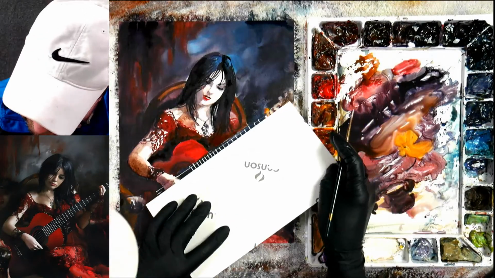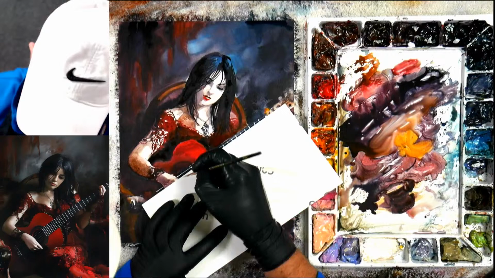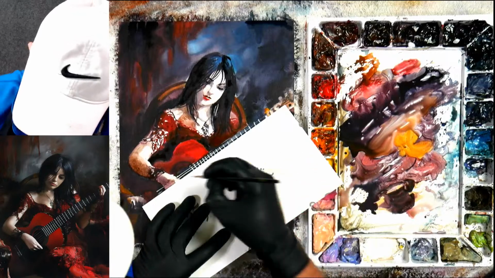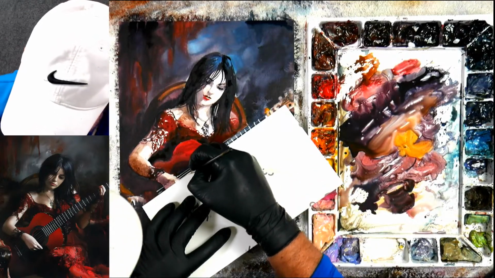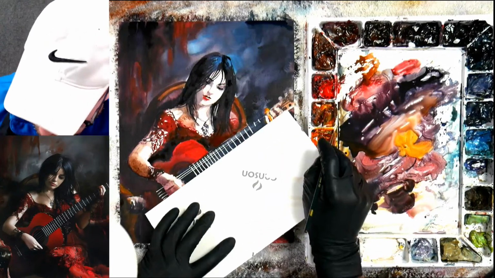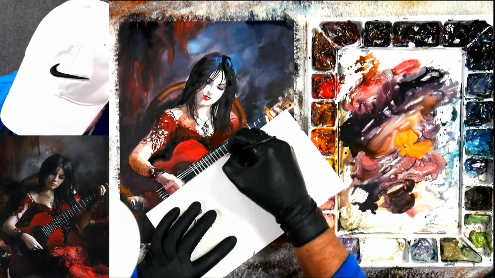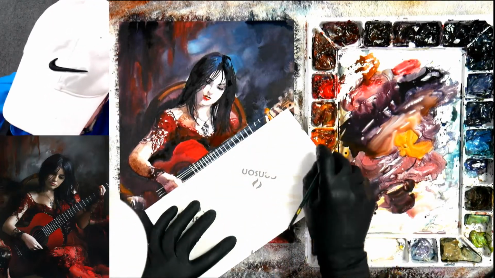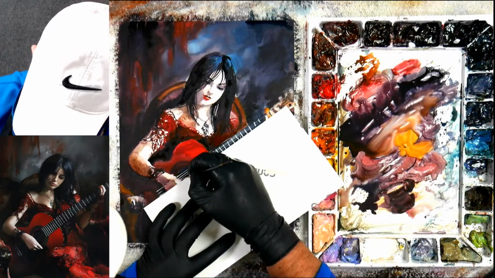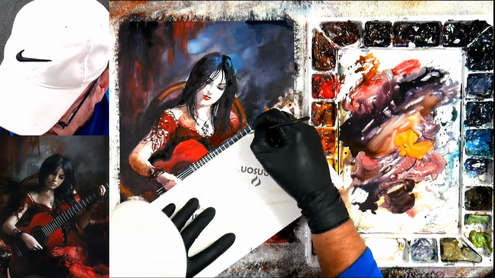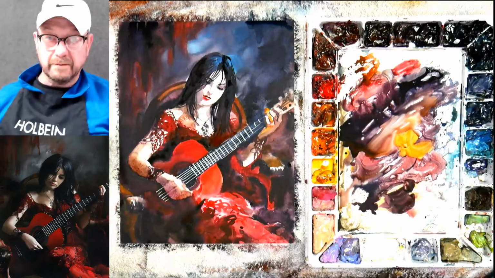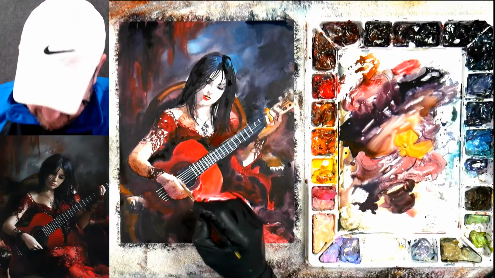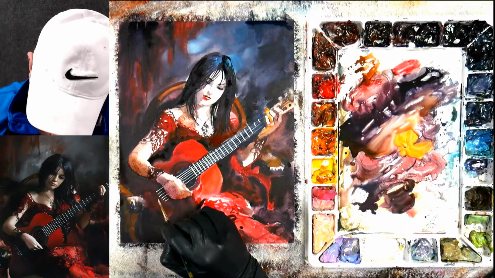So I use a ruler or a board like this, and I just take it and I do 2, 3. Let's go on this one. All right, and that's almost too perfect. I may go in there, and on this side of the guitar, there's this little thing here.